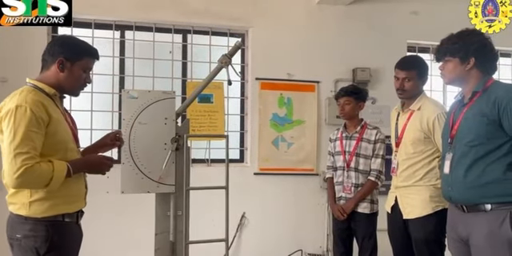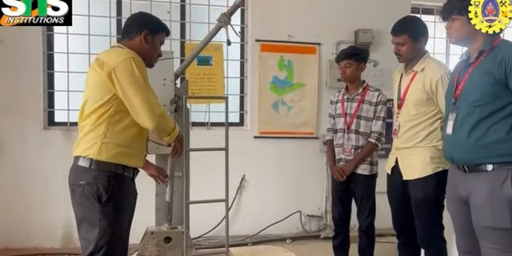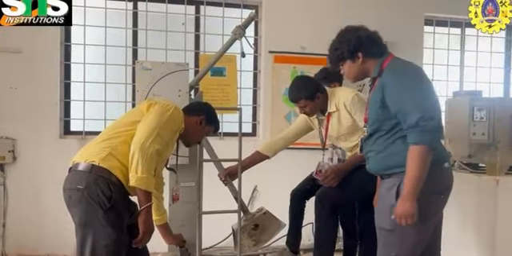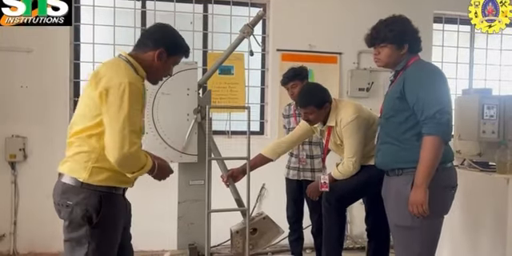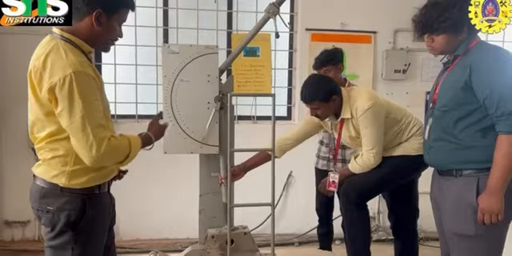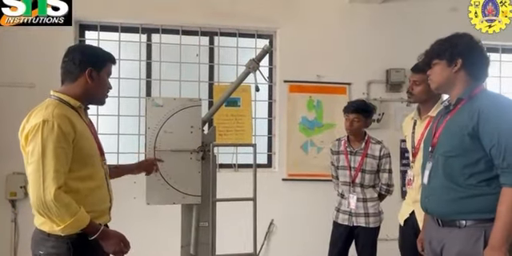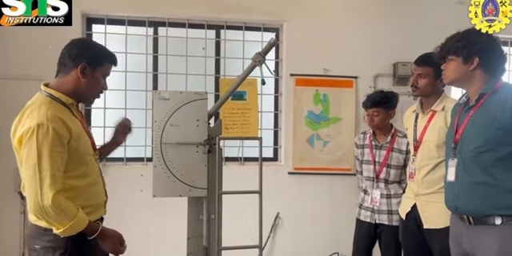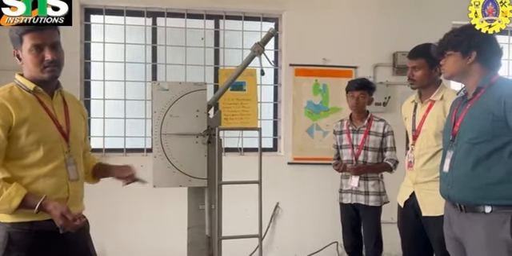For Izod, we have to fix the metal vertically. For Charpy, you have to fix the material horizontally. When we release the load, we get the joule value. Finally, you get a joule value, which is how much energy is absorbed by the material. You can read it using these scales. So thank you.